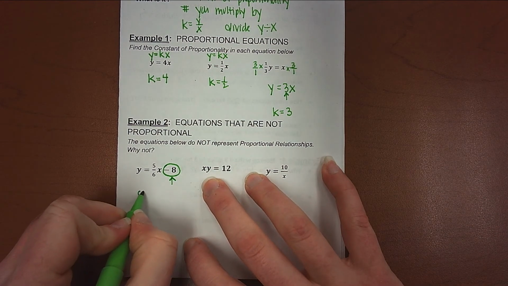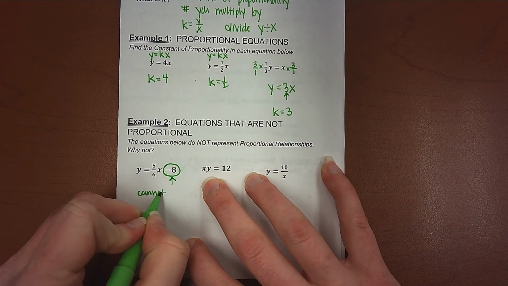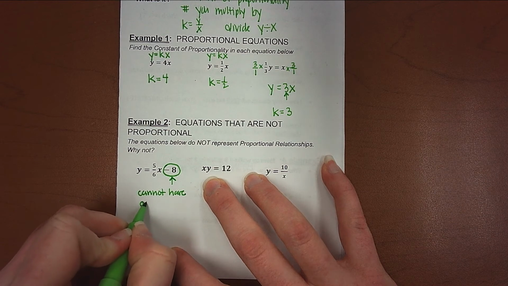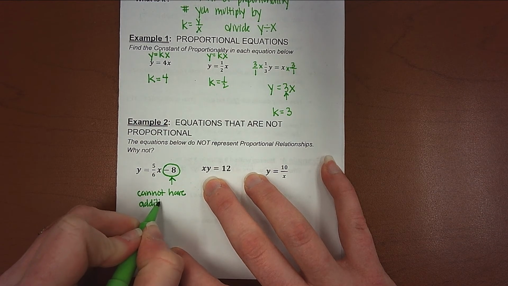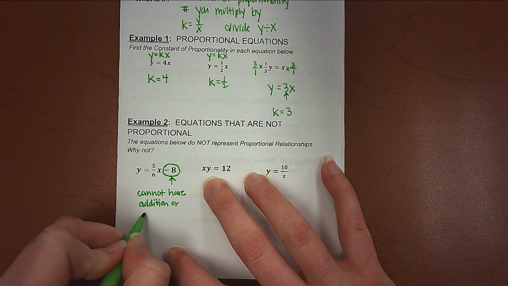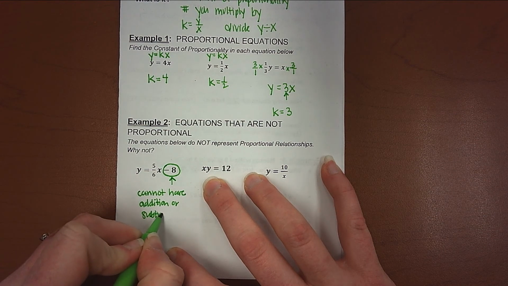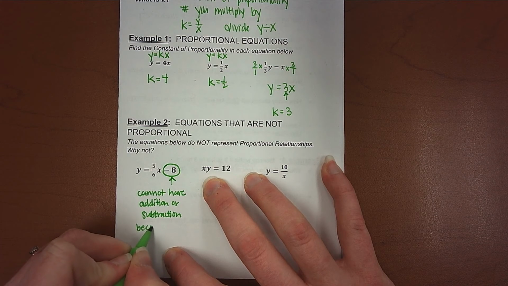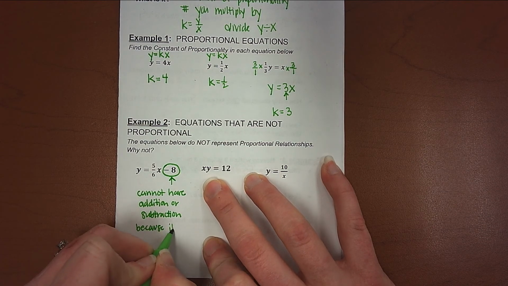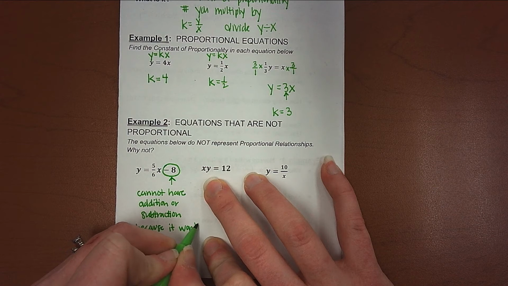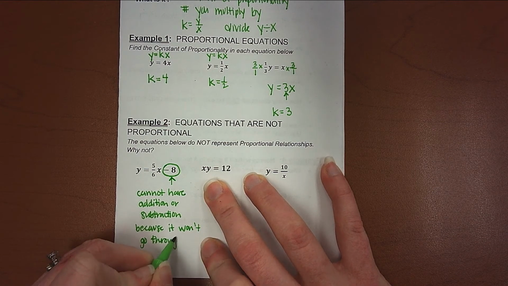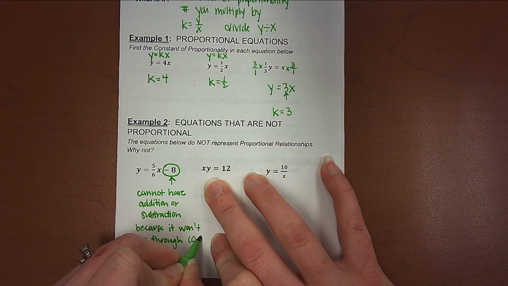So we cannot have addition or subtraction because it won't go through the origin, or through 0, 0.